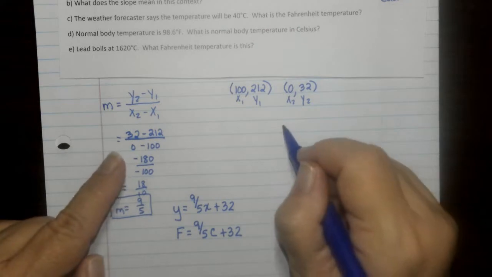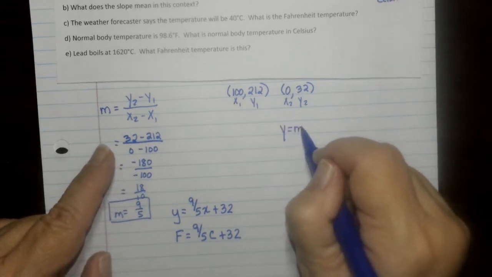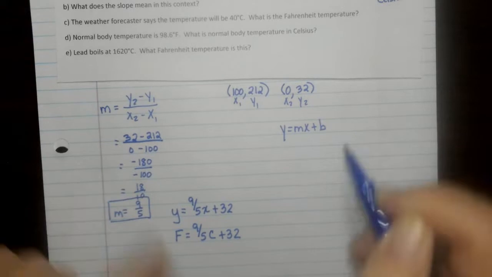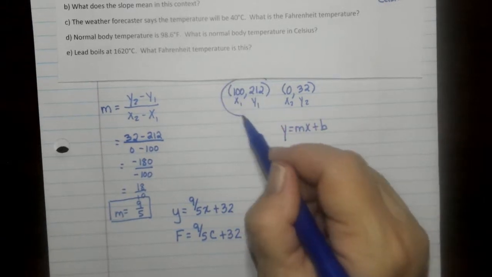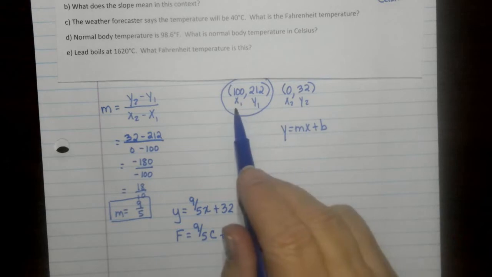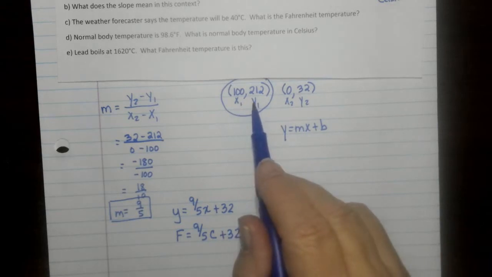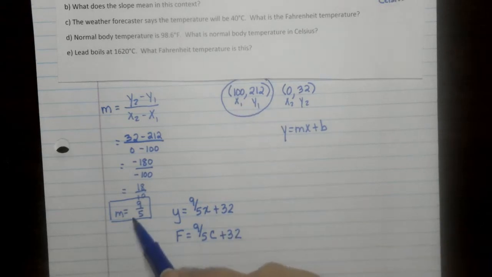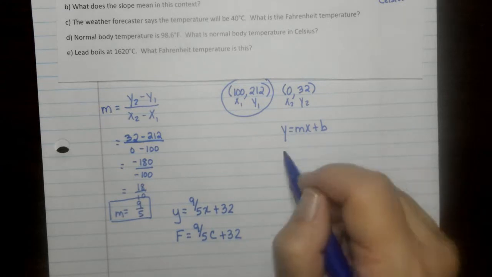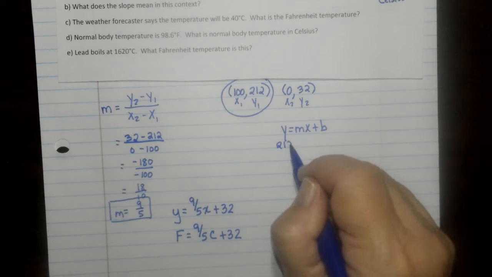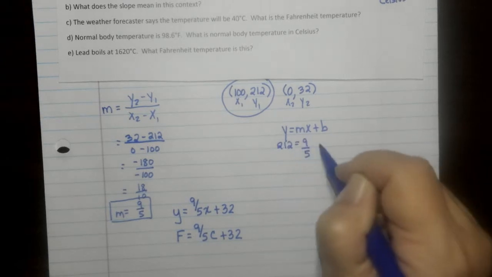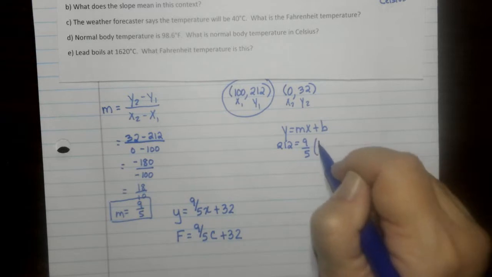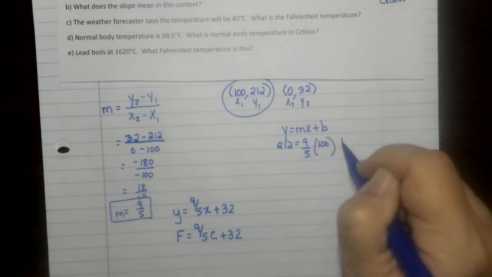So if I know y equals mx plus b, then I can take my ordered pair here, and I can use this x and this y and my slope that I found, and that can help me determine b. So I'm going to plug in a 212 here. I'm going to plug in a 9 over 5. I'm going to multiply by 100, and then plus b.